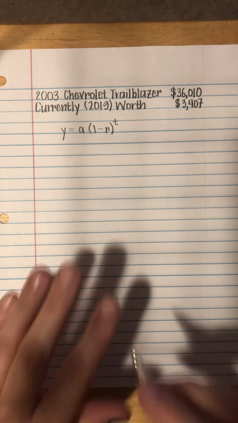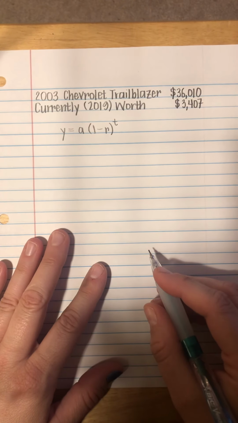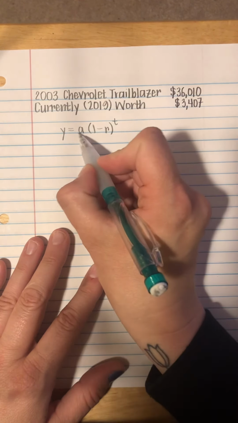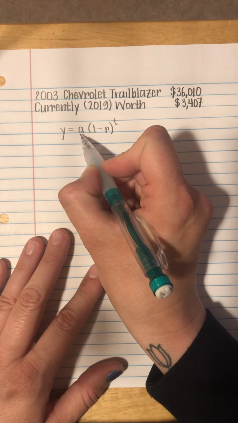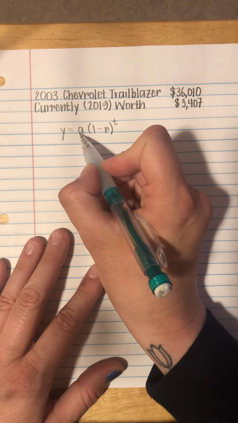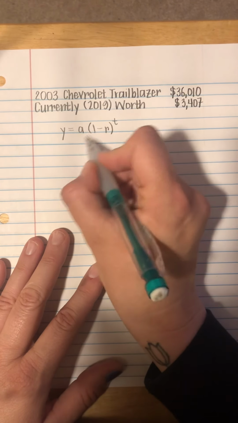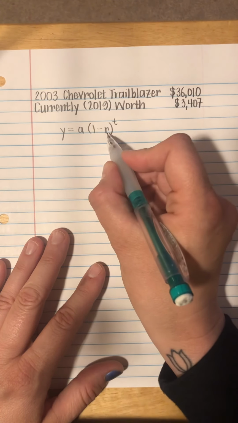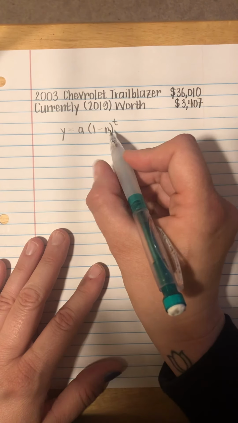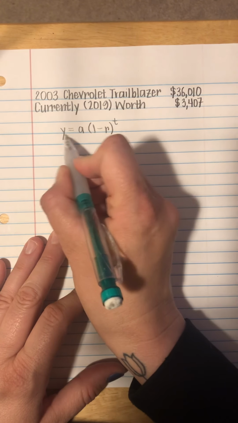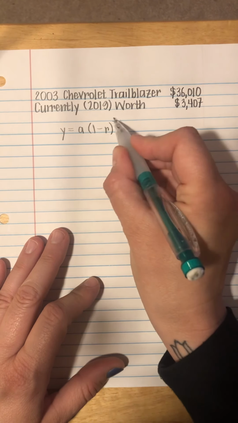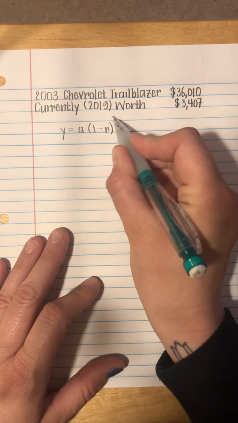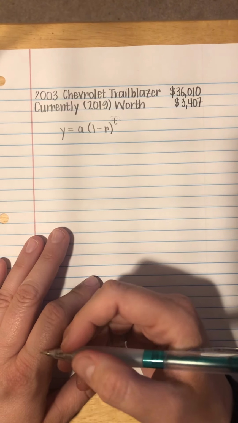So we had decay. A stood for the initial amount at the beginning of the problem, what its monetary value was. R is your rate. And y represents your final amount for whatever t is.